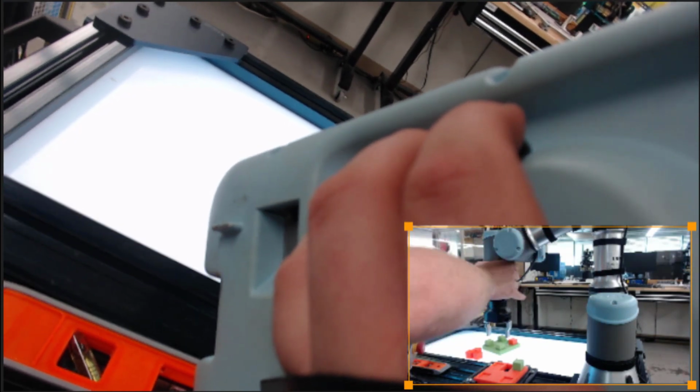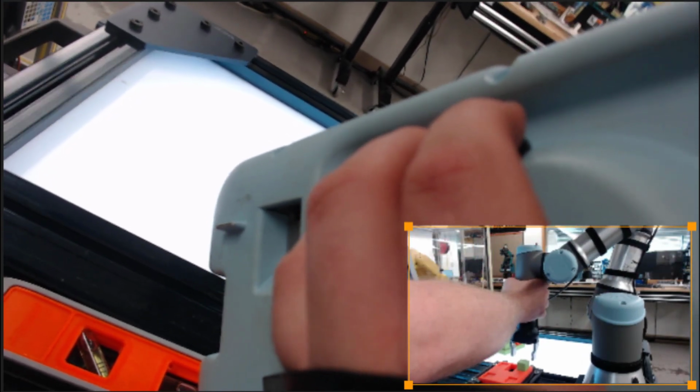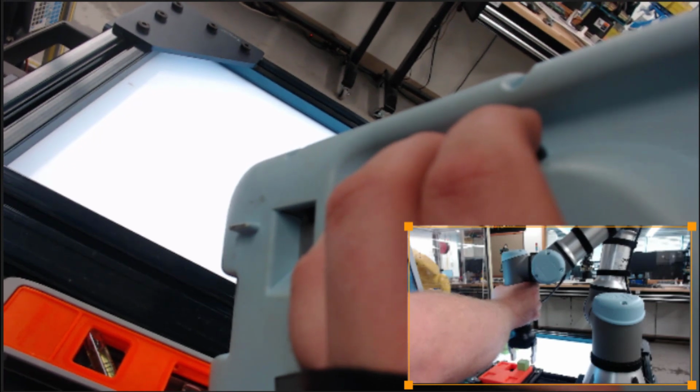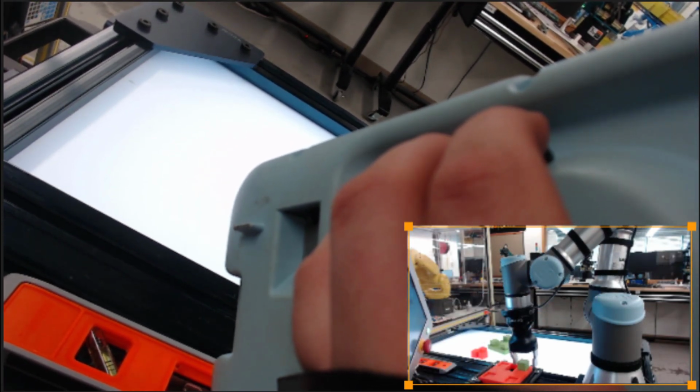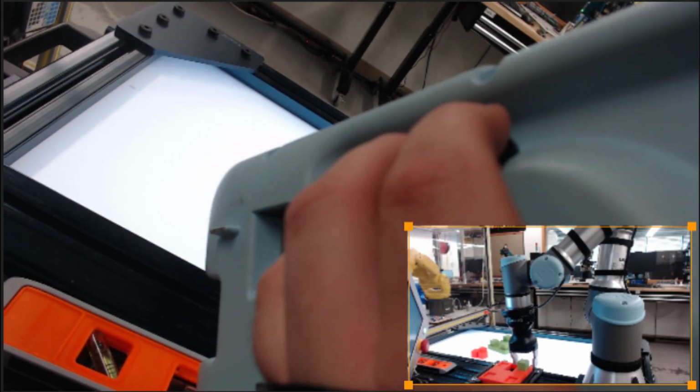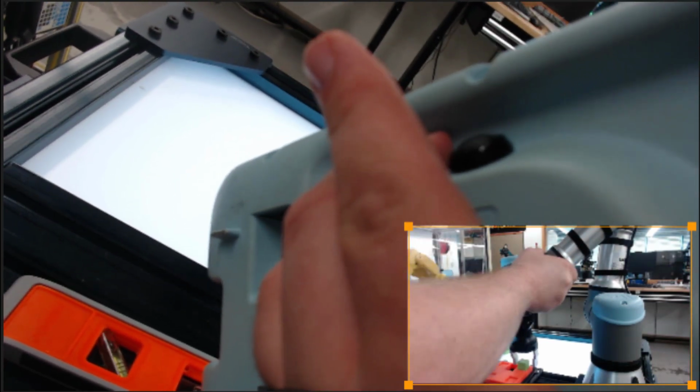So let's say if I wanted to get a position right here, and I don't want to jog it constantly, I could just move it in like that. And then when I want it to stop, I let go of the robot, and then I open up my index finger, and now I can't move it again.